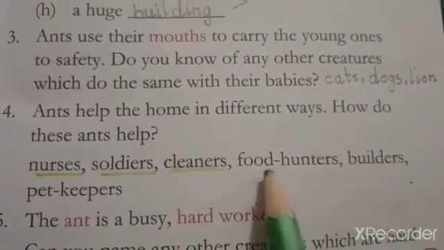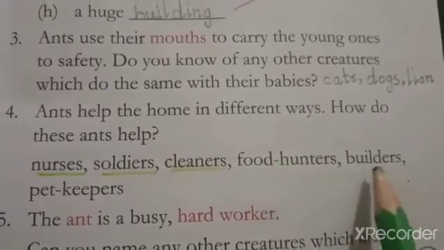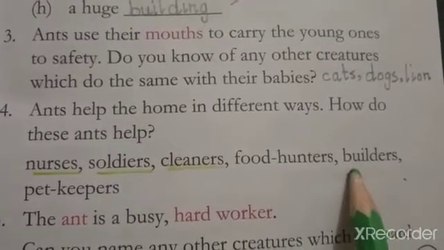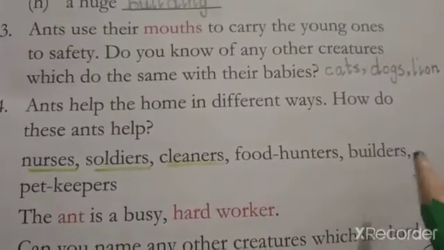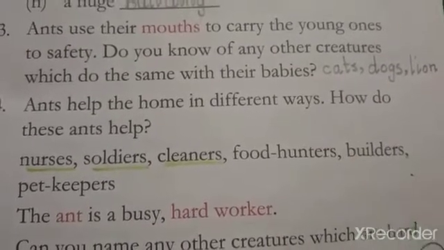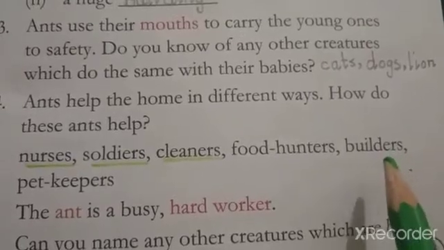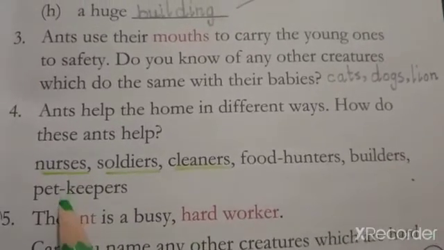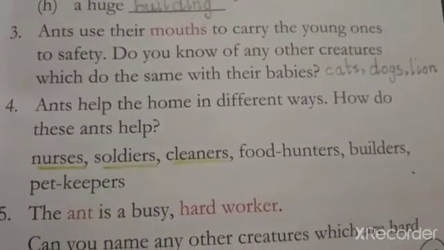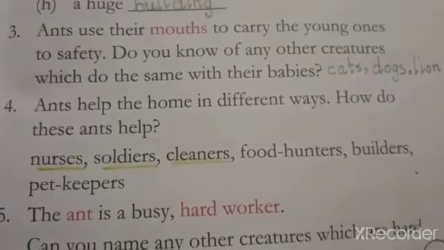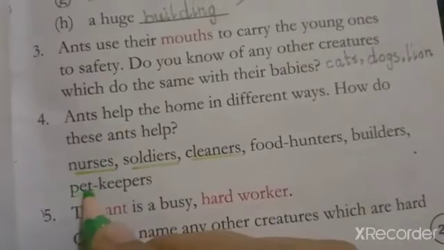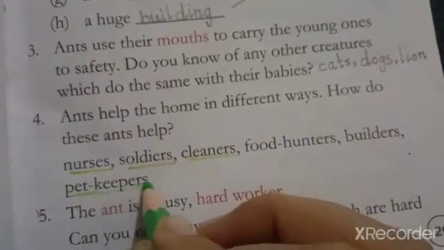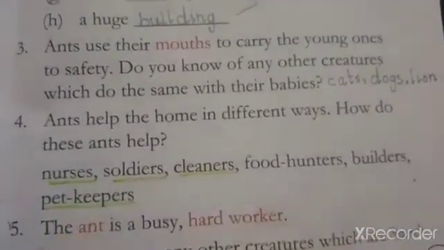So here you will not underline this option. Are they builders? No, they are also not builders. They are not building anything but they are digging their burrows. Then they are not builders. Okay, they are pet keepers. Yes, ants are also pet keepers because they take care of honeybees and then honeybees produce honey. So you will underline pet keepers also.